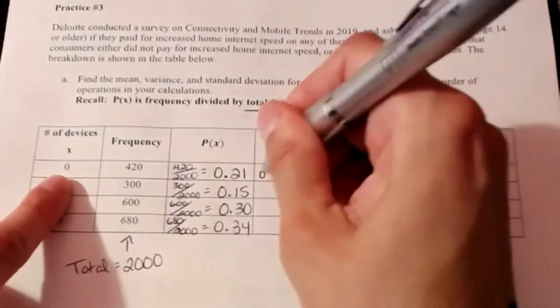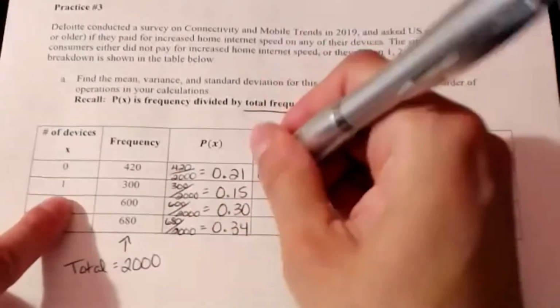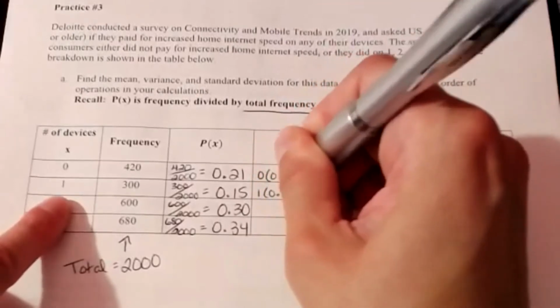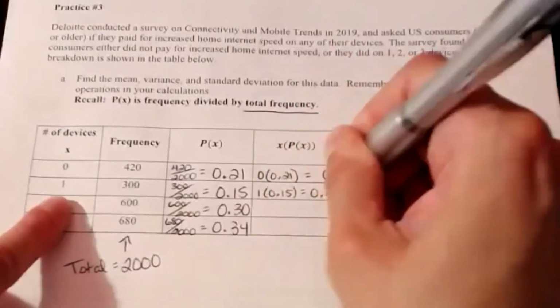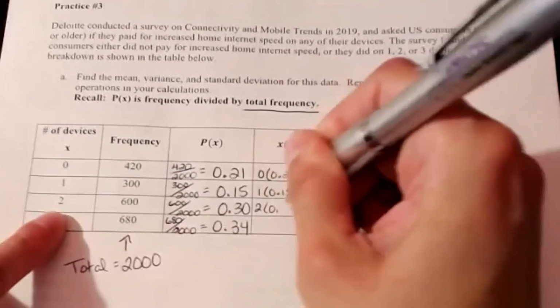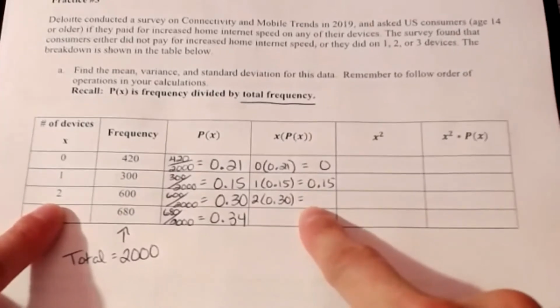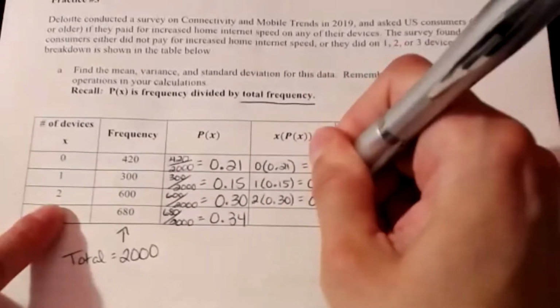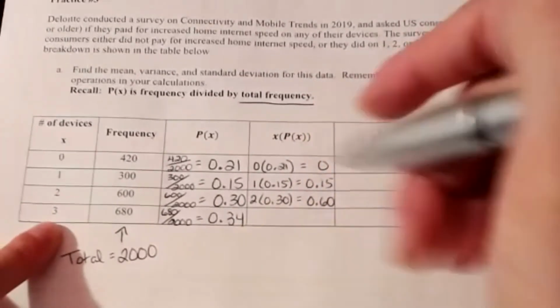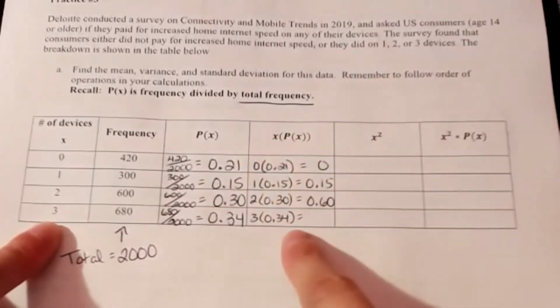0 times 0.21, 0. The second one, 1 times 0.15 is 0.15. 2 times 0.30 gives us, yes, Emma, thank you, 0.60. And then 3 times 0.34 is 1.02. Score.